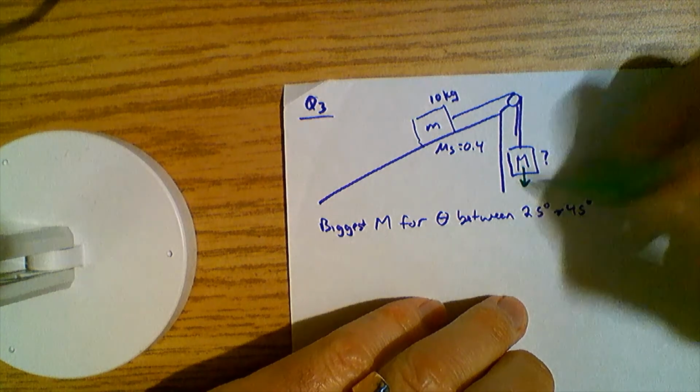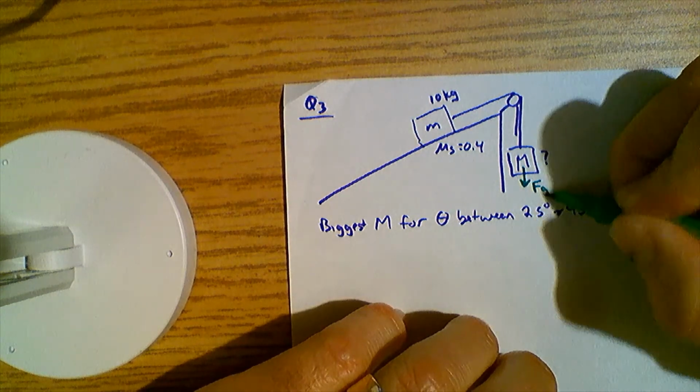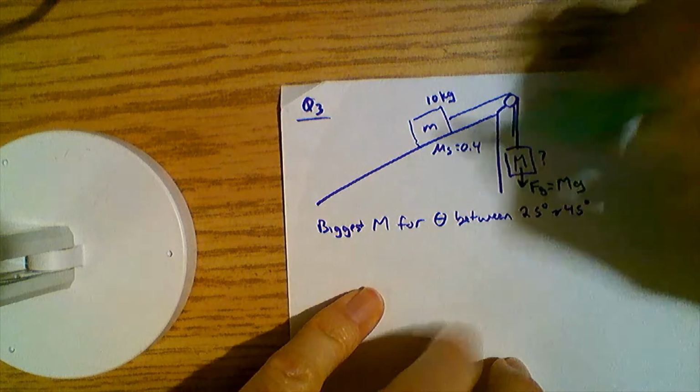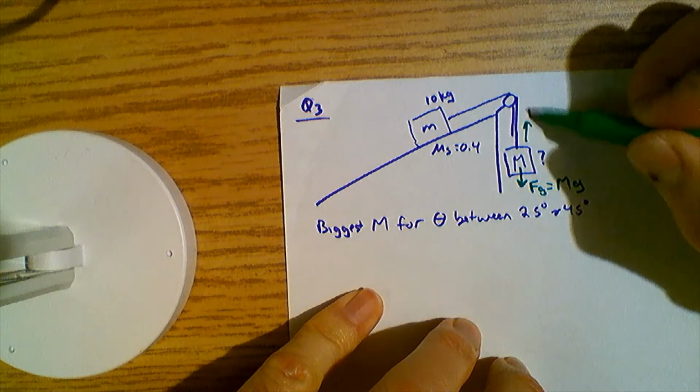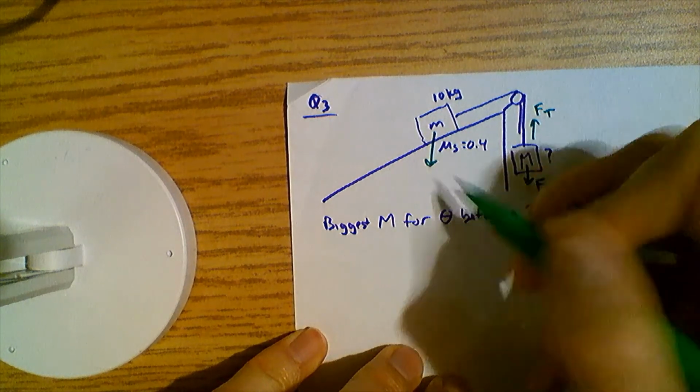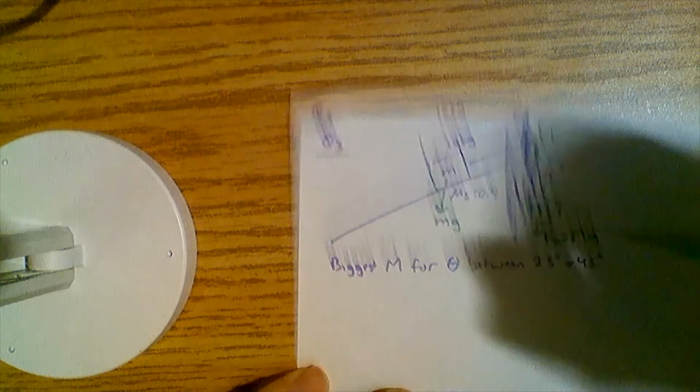Gravitational mass is pushing down on this, so it's going to be capital M times G, the gravitational force. The tension force will be pulling up. We have gravitational force here, little m times G. We have the normal force.